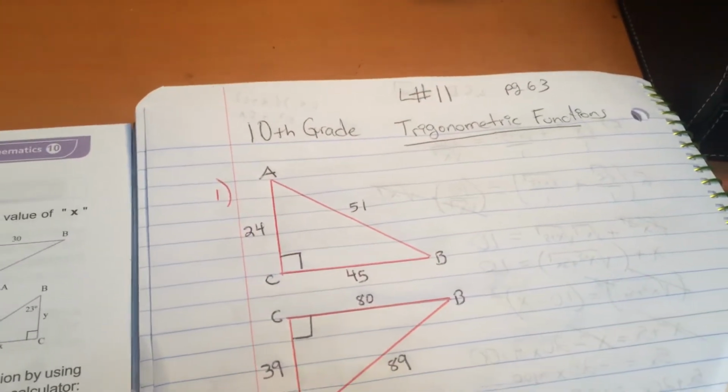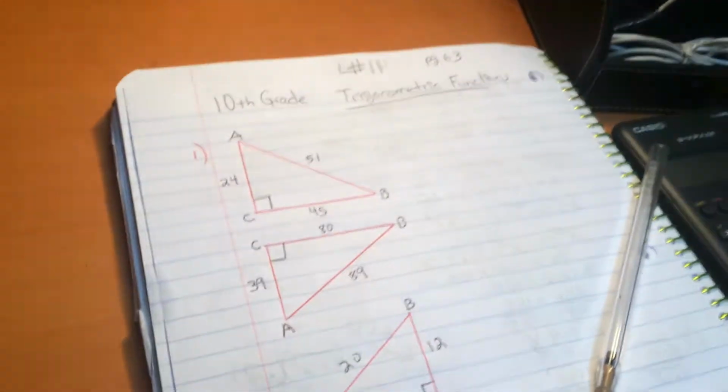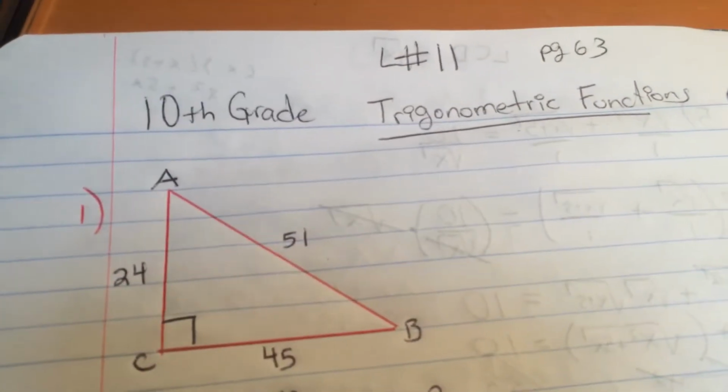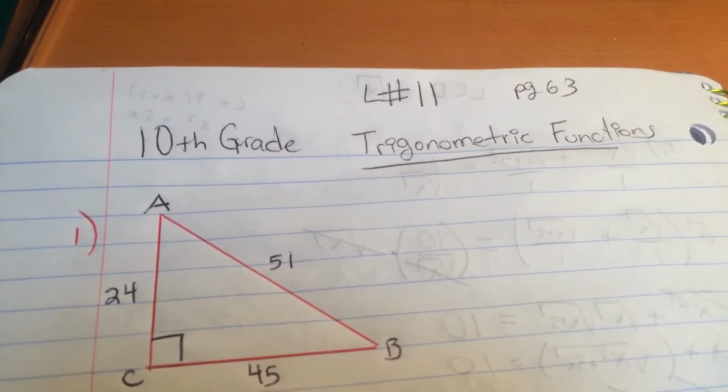Okay, continuing with our lessons. Today we're going to work on lesson number 11. You can find these exercises and topics on page 63 in your books. We're going to continue working with trigonometric functions.